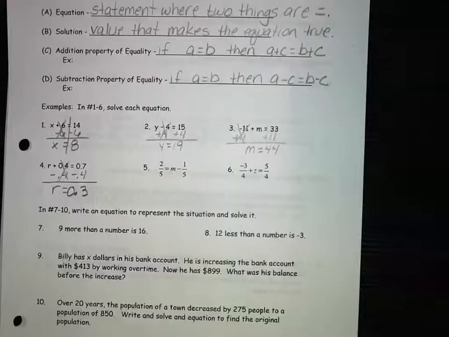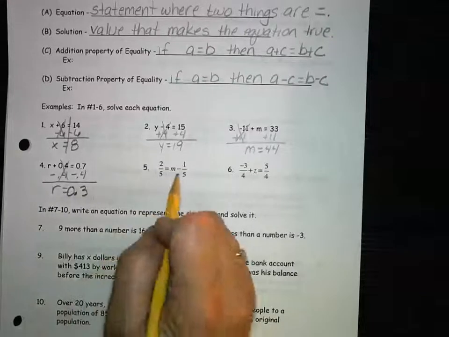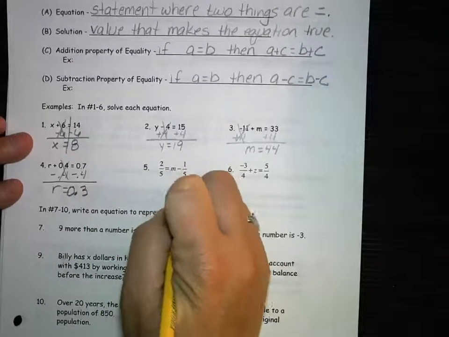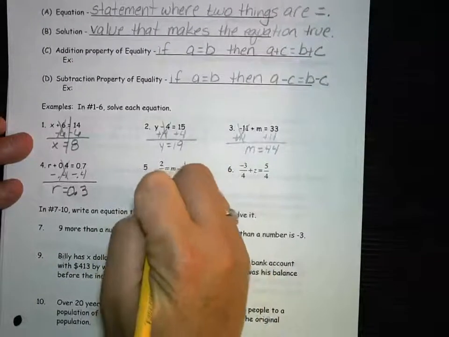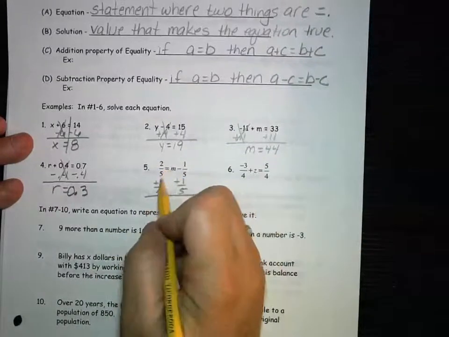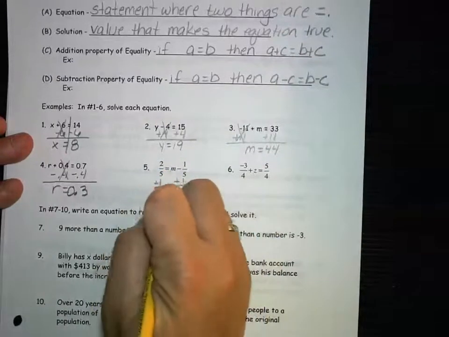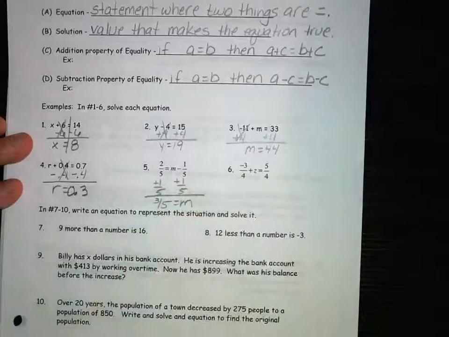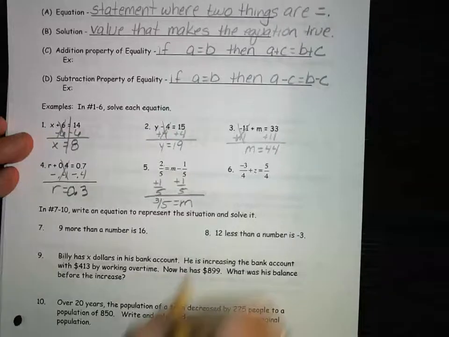Number 5, we have some fractions. This is m minus 1/5. So the opposite of subtract is adding 1/5. 2/5 plus 1/5 is 3/5 equals m. And number 6, we have a negative 3/4 plus z.